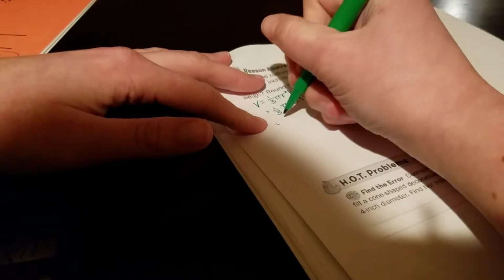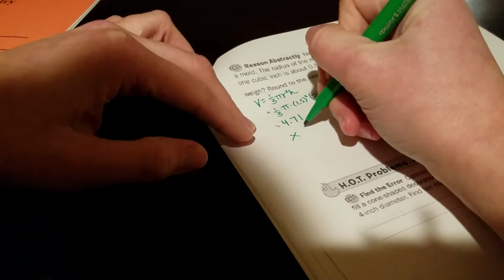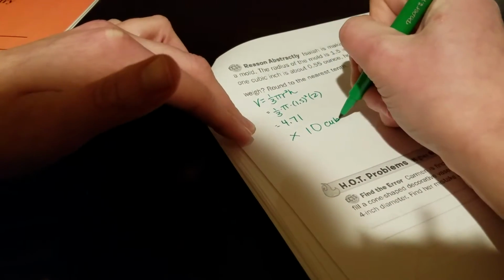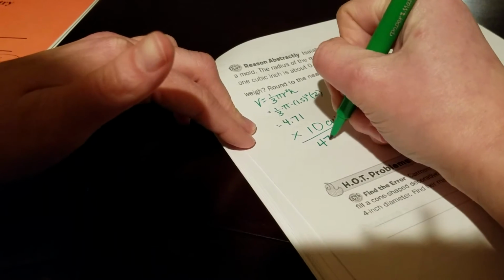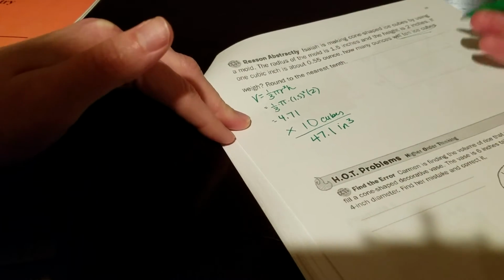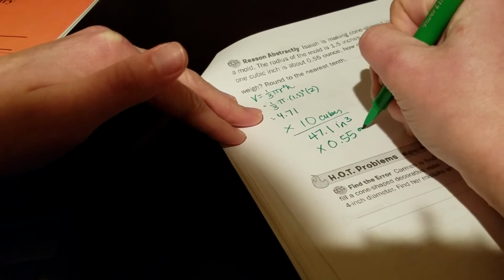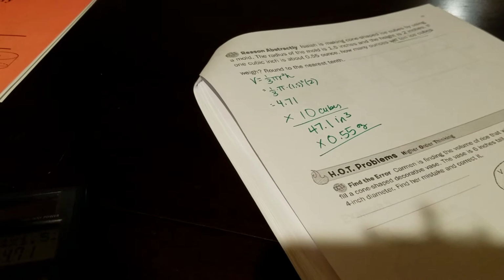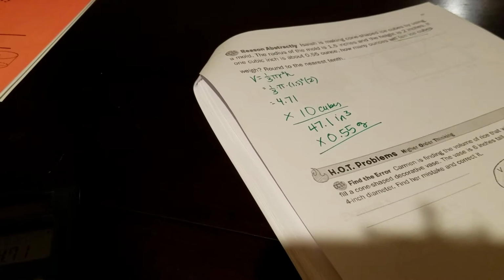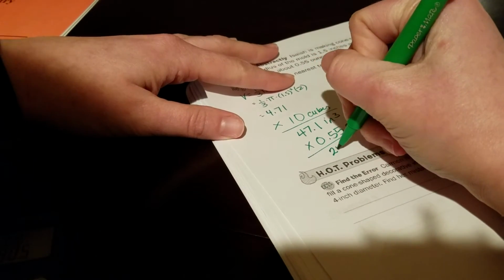It's going to give me 4.71. I'm making 10 ice cubes, so multiply that by 10 cubes. So it's going to be 47.1, and it's going to be cubic inches. Every cubic inch is about 0.55 ounces, so I can just multiply that, so we get 25.9 ounces then.